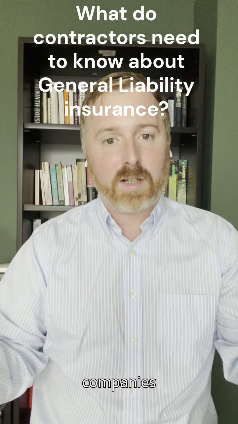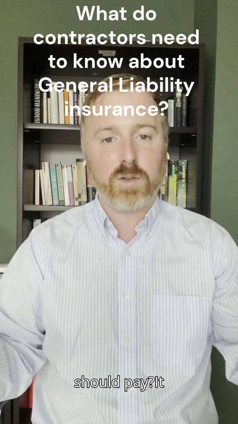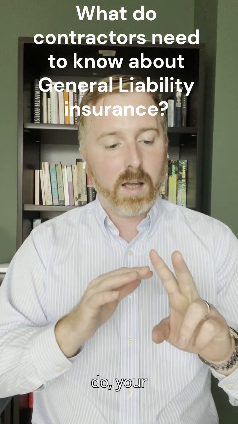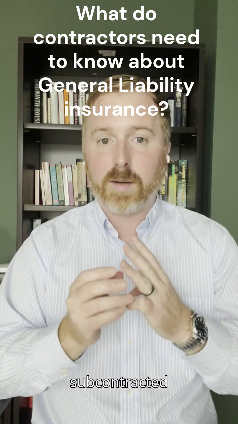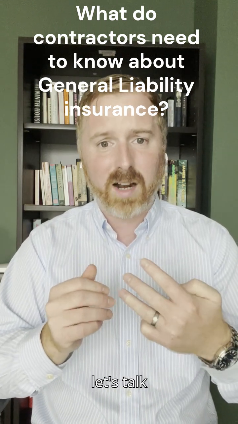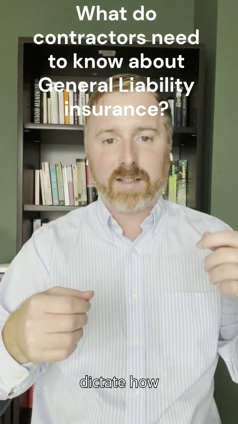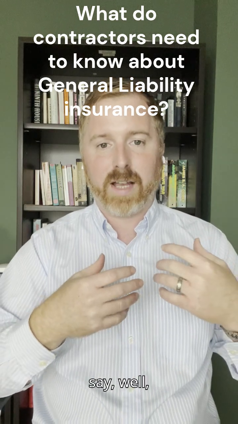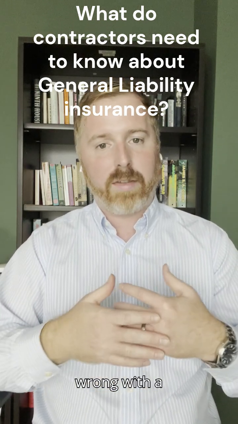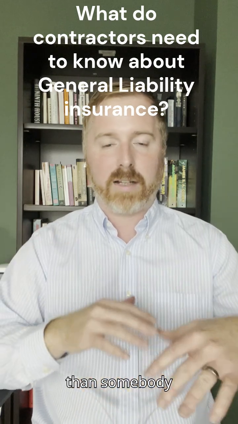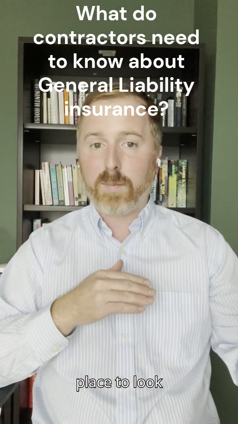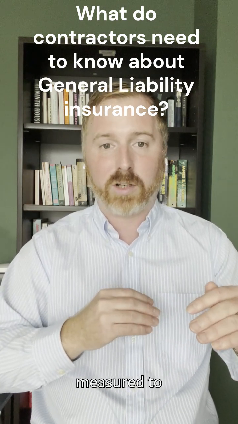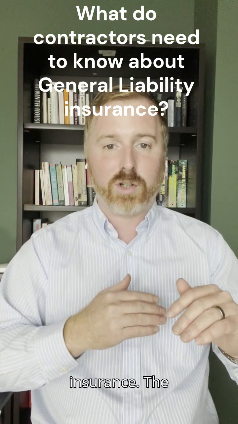So, how do insurance companies measure this and determine how much you should pay? It comes down to the type of work that you do, your payroll, and then your subcontracted receipts. So let's talk about each of these. The type of work is going to dictate how risky the work is. So insurance companies will say, well, more goes wrong with a roofing job than somebody installing floors. So this is one place to look to make sure that you're properly being categorized and also being properly measured to make sure you're paying the right amount of liability insurance.